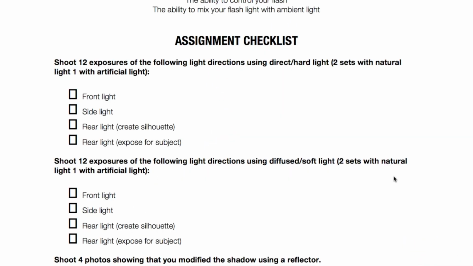So next you're going to shoot 4 photos showing that you modified the shadow using a reflector. Whoa, it sure changes a lot in here. Let me talk to you a little bit about using a reflector. We haven't really mentioned much about that. So here we are back in our handy dandy fluorescent light bulb studio. And let me talk about how you can manipulate and control light using a reflector.